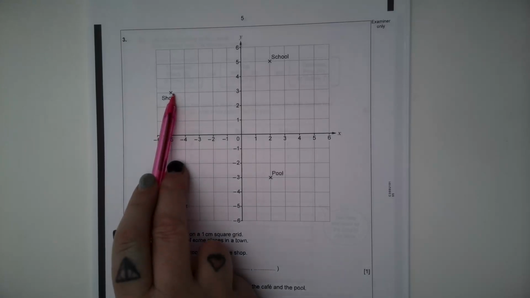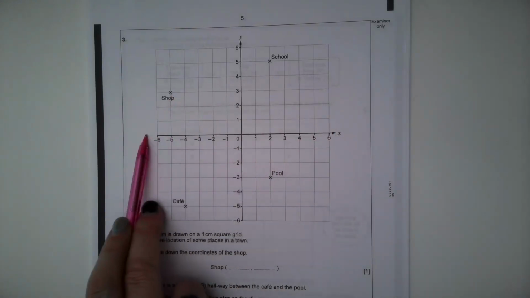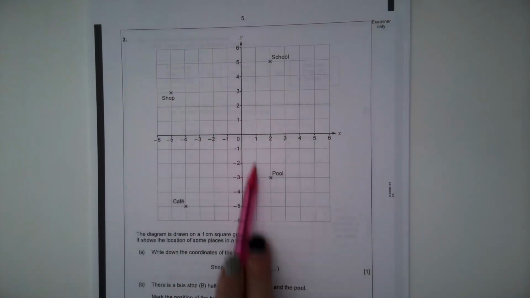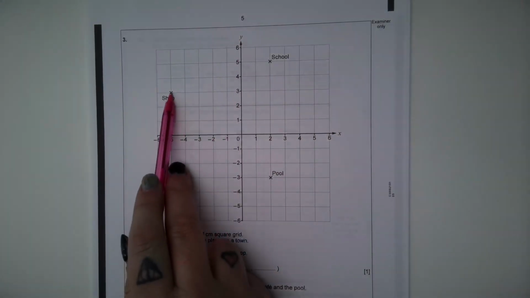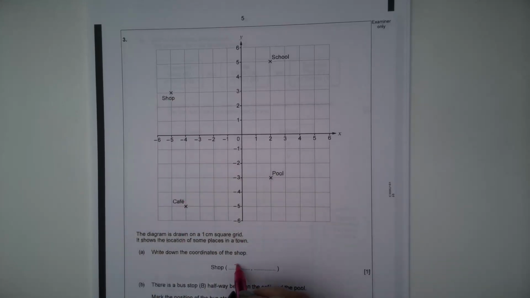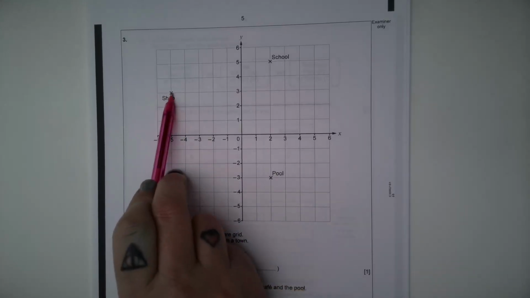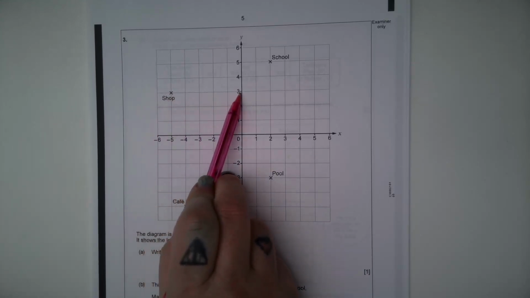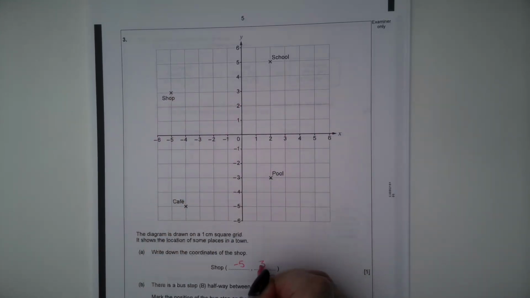So this is the shop here, and for our coordinates, we deal with the x coordinate first, then we deal with the y coordinate. So if we read down from where the shop is plotted, the x coordinate is -5. And then if we read across in a straight line, the y coordinate is 3.